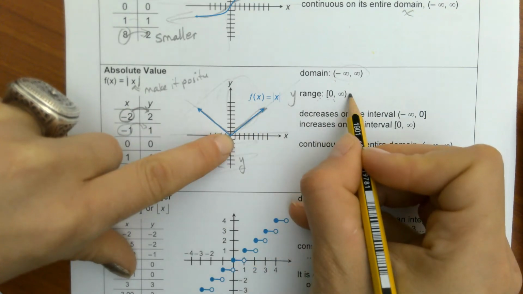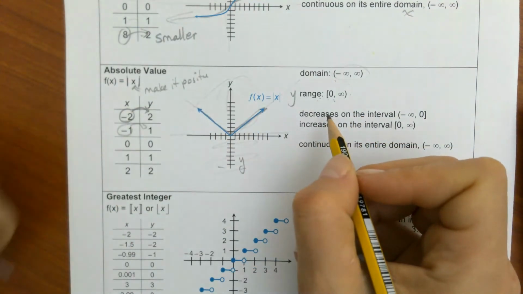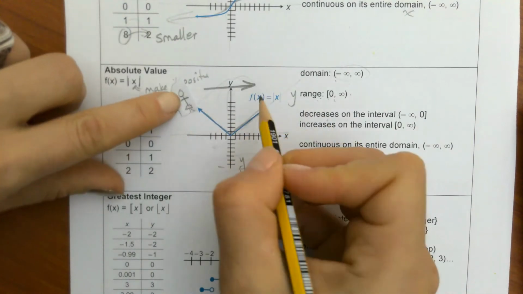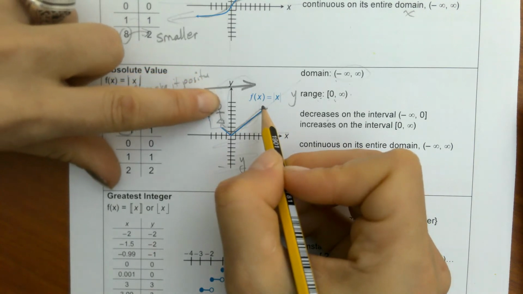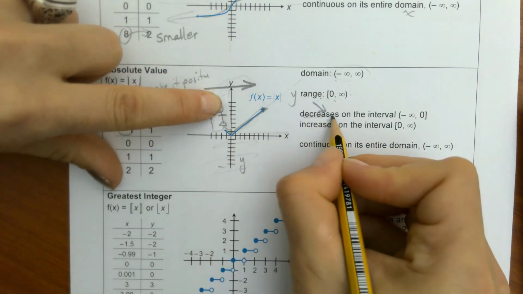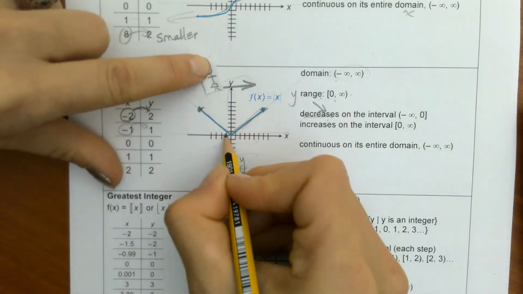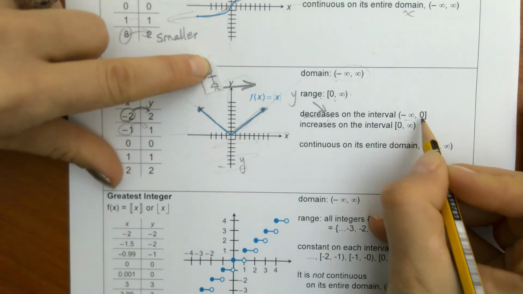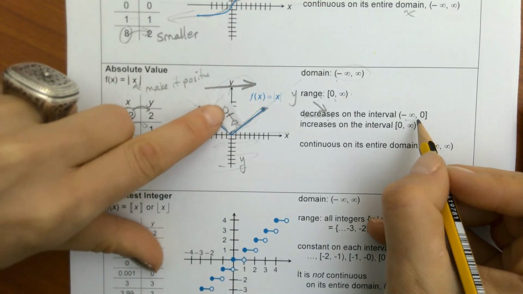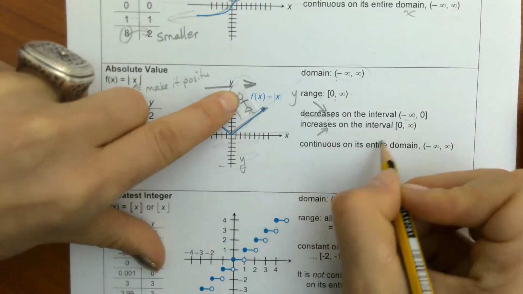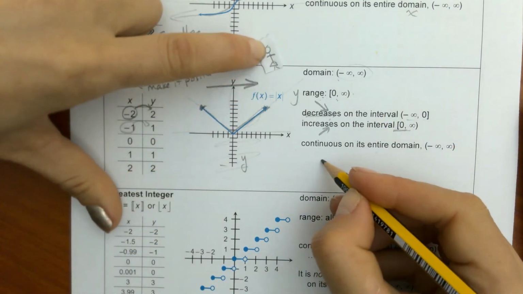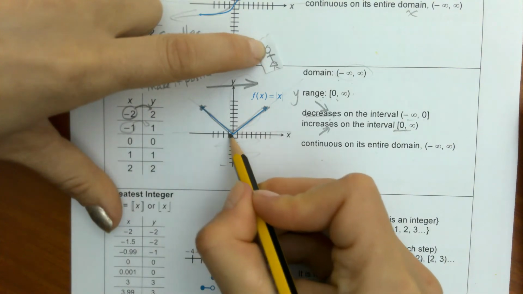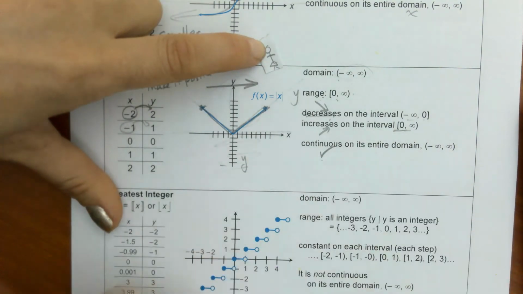Okay? So now we're going to take this little woman for a walk. She only walks this way. Don't look at these. I'm walking down. She's walking down. So because she's walking down, it decreases. It decreases on this side, so from negative infinity to 0. And here, she's walking up. So it increases on this interval. See? And is it continuous? Can I draw it without lifting my pencil? Yep. I didn't lift my pencil. So it's continuous everywhere on the x-axis.